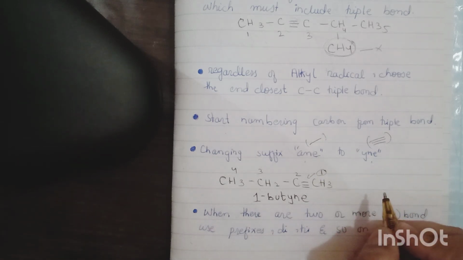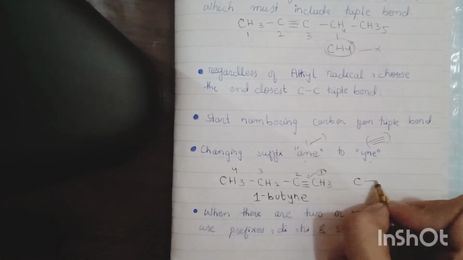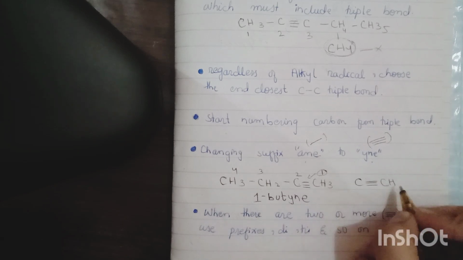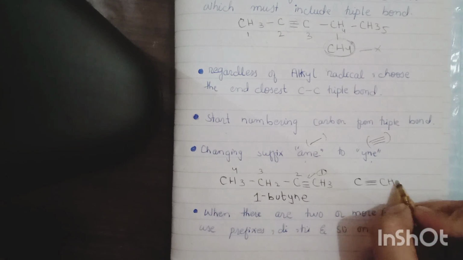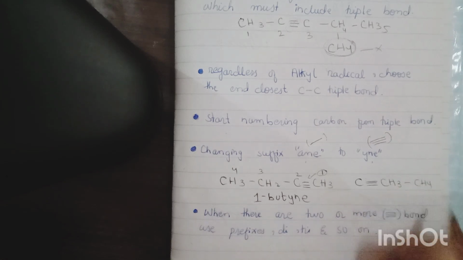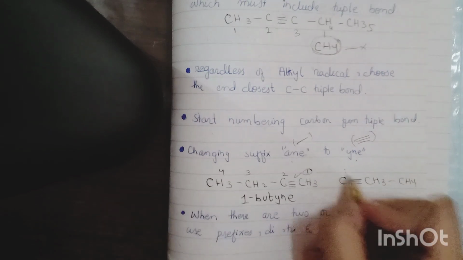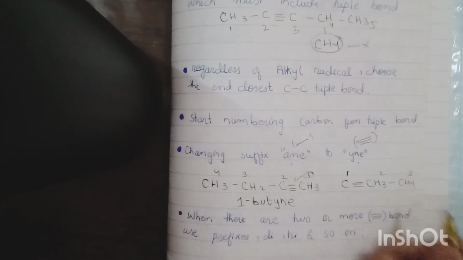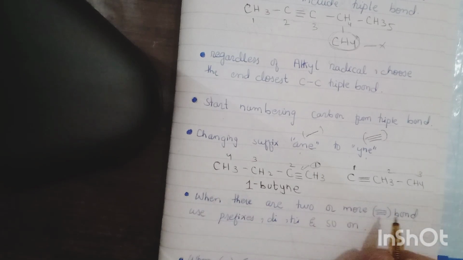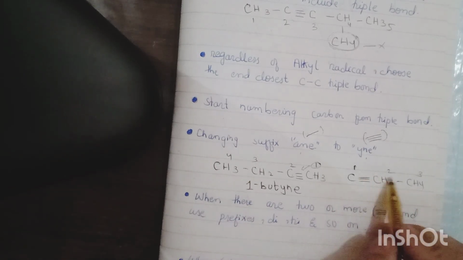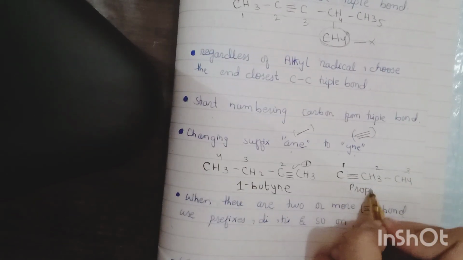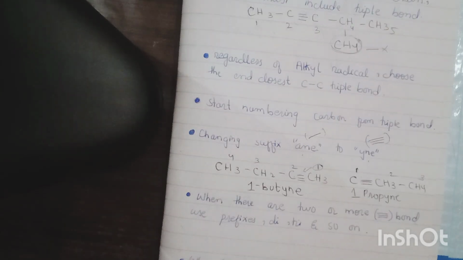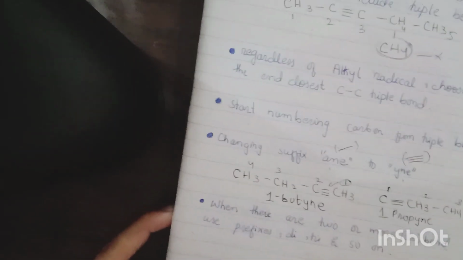Let's take another example as well, CH3-C≡CH. From where will we give the numbering? From here, 1, 2 and 3. Ignore the structure, only look at the bond now. So what will it be? Meth, eth, prop, propyne. 1-propyne, because it is on the first carbon. Clear? Now let's move to another rule.